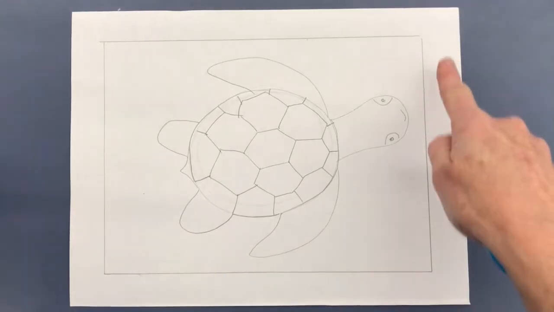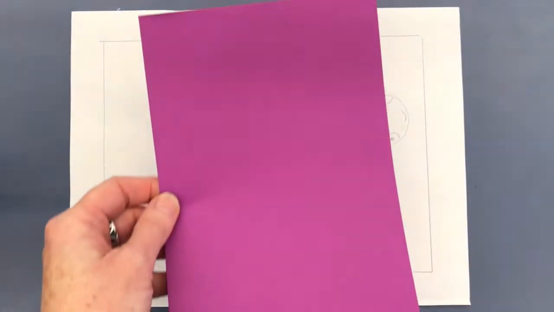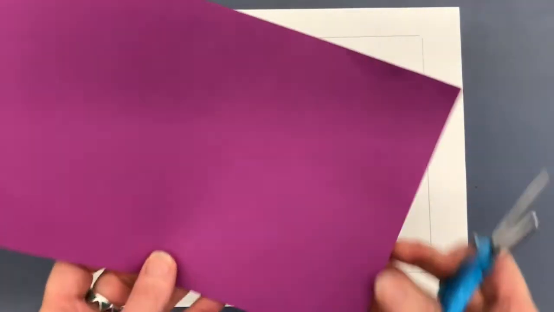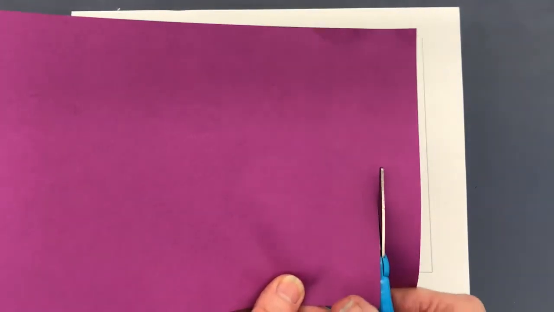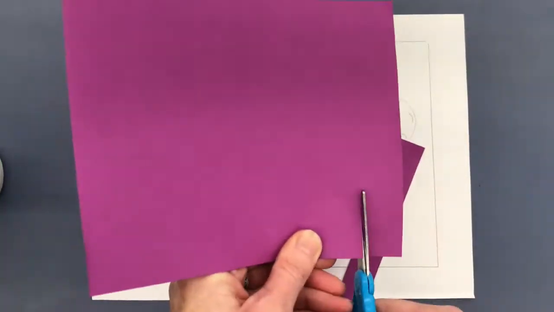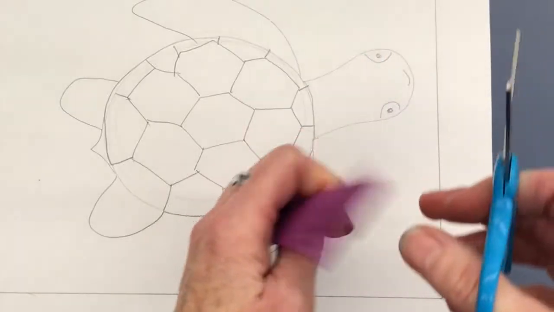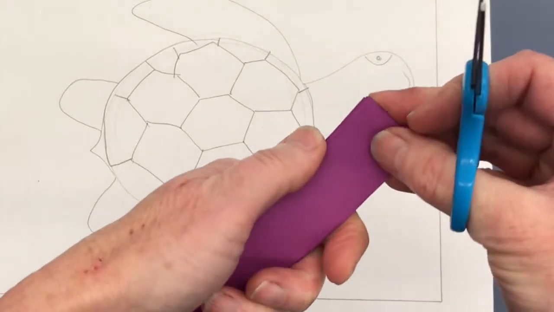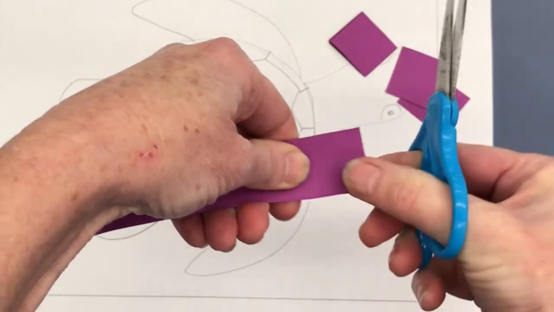I'm ready to start gluing down some shapes, and I think I'll begin with my border. It's always good to start with the outside edges. Take your colored paper and a pair of scissors and cut strips. You want the strips to be about the same size. About the size of a thumb is probably good to start with. And then I'm stacking them all together, and I'm going to cut them the other direction into squares.